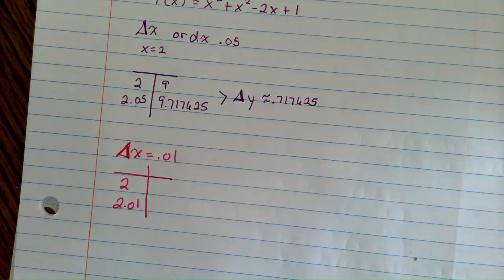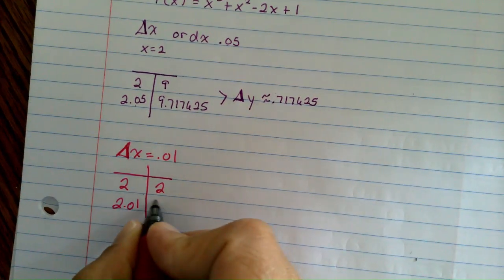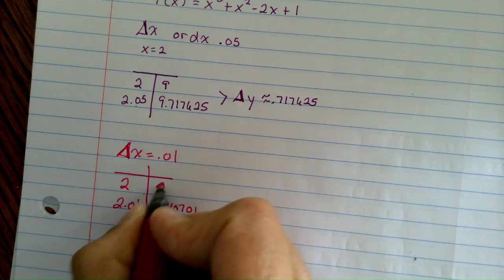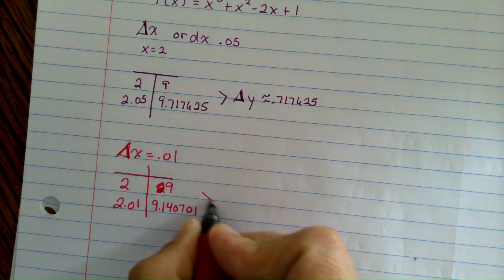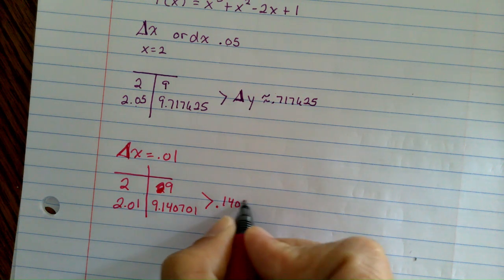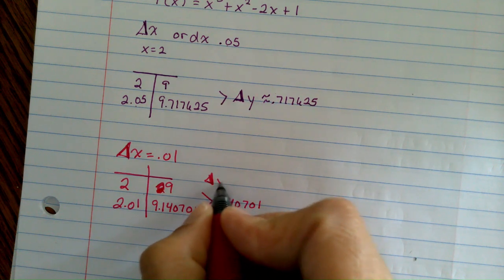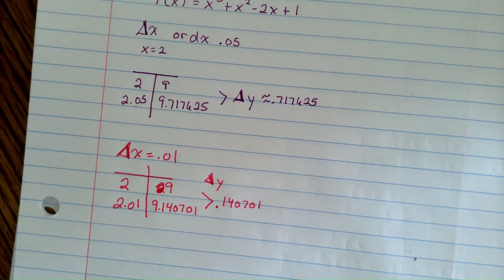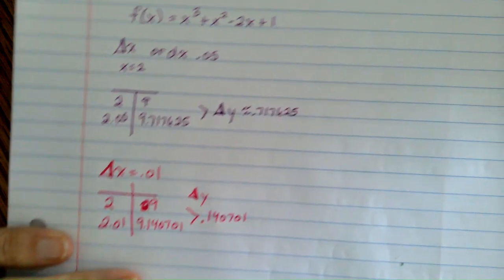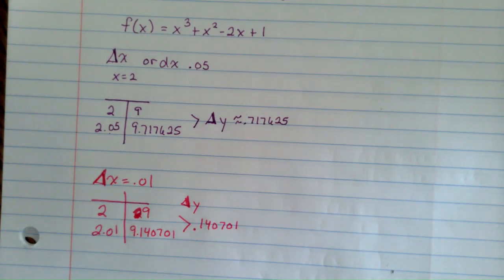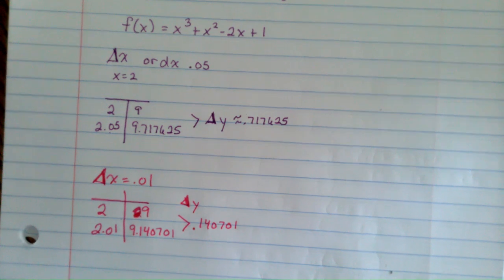9.140. So here we're off by 0.140701. That would be our change in y. So when we changed our x to 100th, our y was within 1400ths. Whereas before, when our x was in 500ths, our y was in 7200ths, approximately.